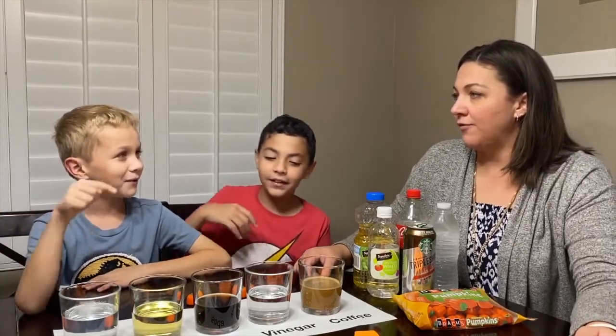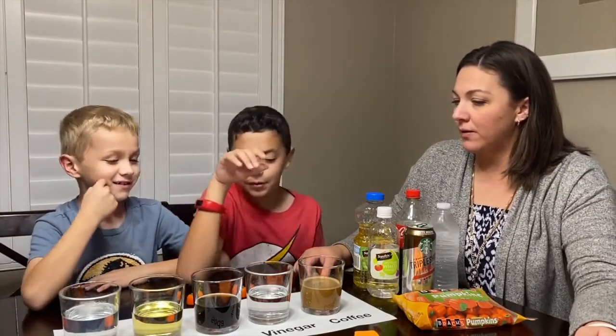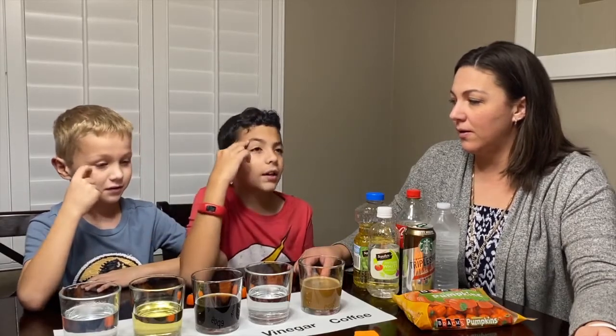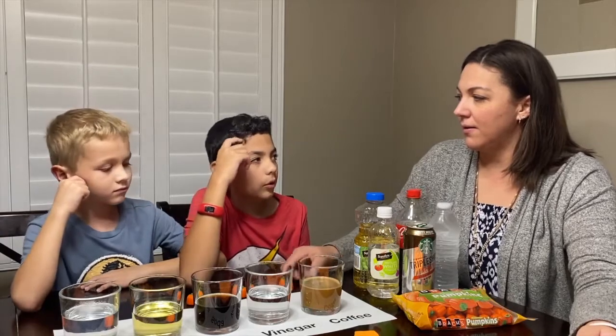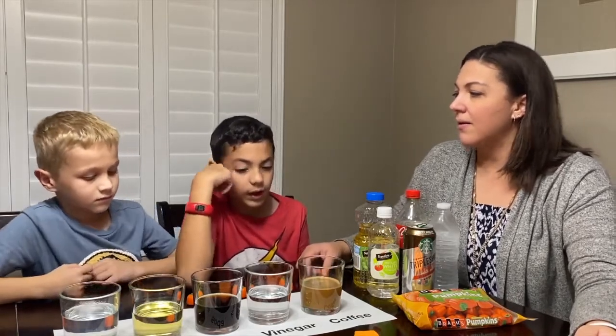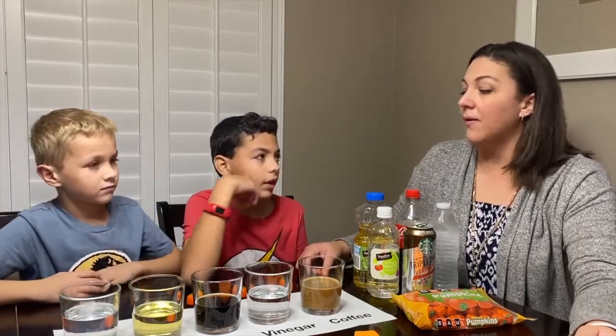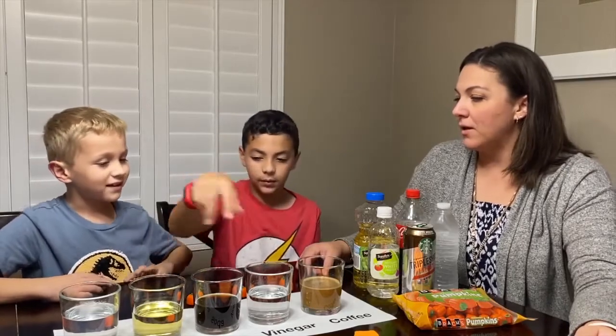Water? Yeah, one vote for water? I think it's going to either be the vinegar or the oil, because I don't know. I remember last year in science class learning about dissolving, and I think it had something to do with vinegar that dissolves, or maybe oil. So I think it's either one of these.